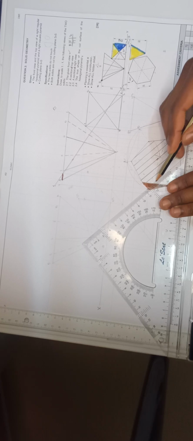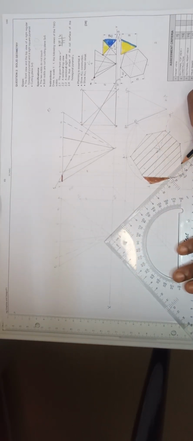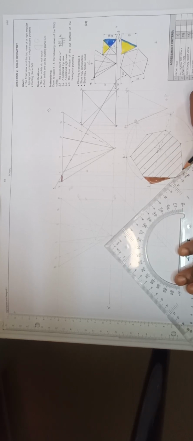It's fine as long as you section your right regular hexagonal pyramid. Now we are done with the right regular hexagonal pyramid.